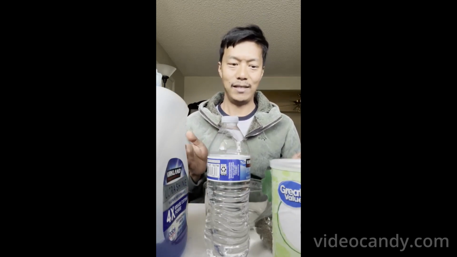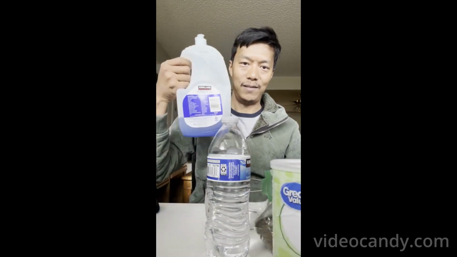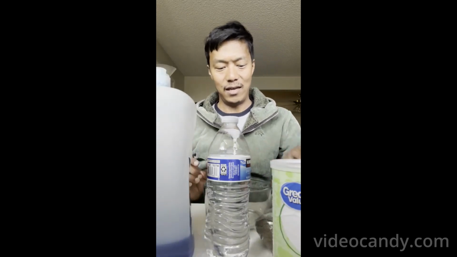There are two methods. One is the home method, using cornstarch, water, and this washer, and this is sand. The other method is the slime method, but I will focus on the home method.